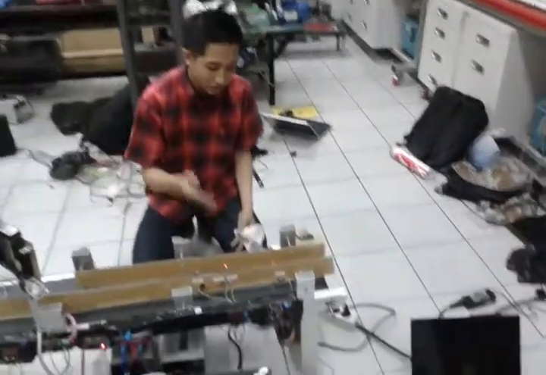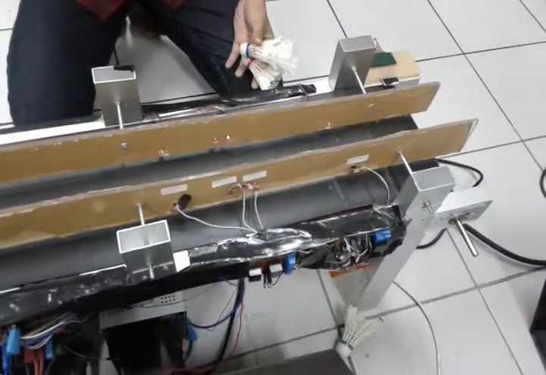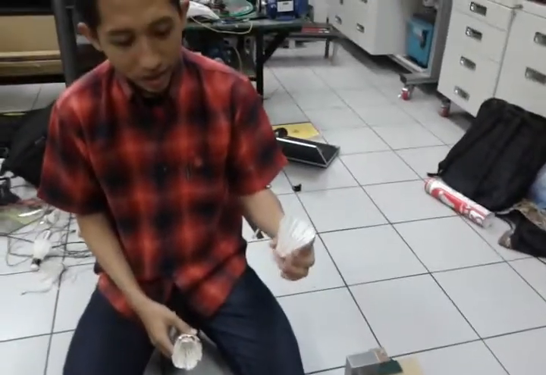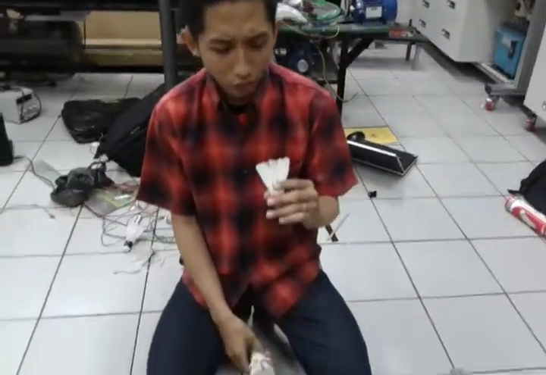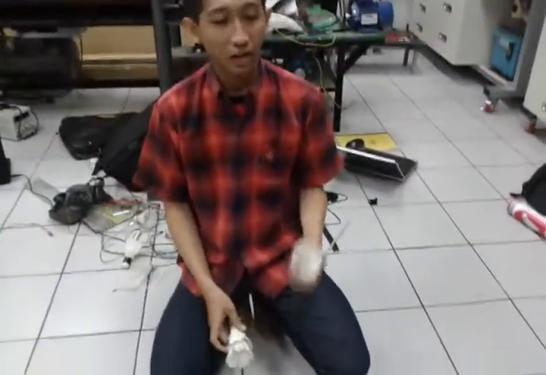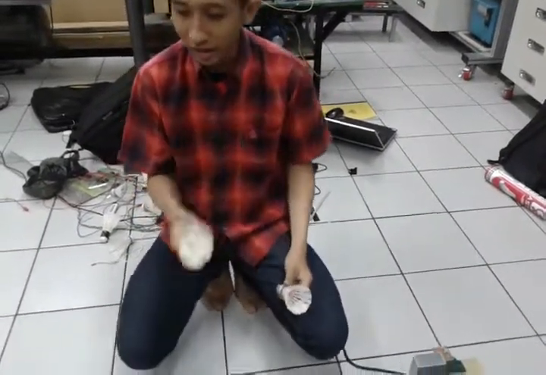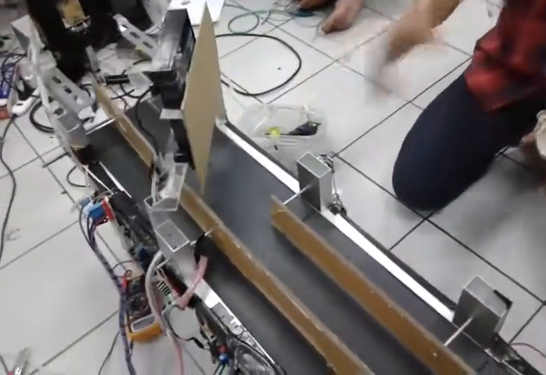The first sensor has a function to detect the shuttlecock, whether there is a shuttlecock or not. Then the second, third, and fourth sensors detect whether the shuttlecock has good quality or bad quality. You can see these sensors in the video.